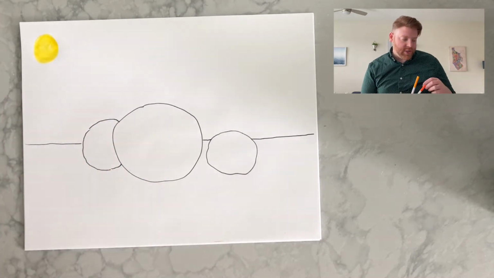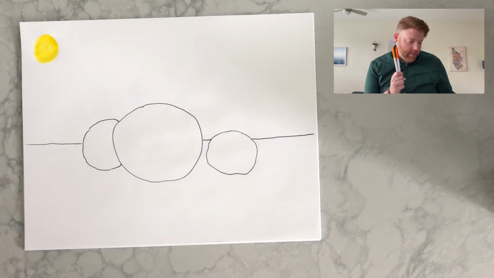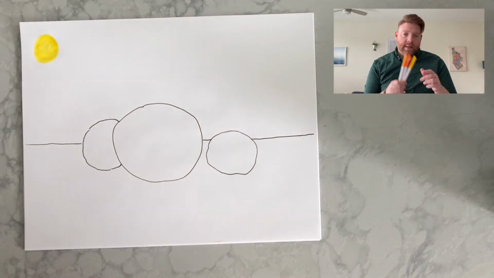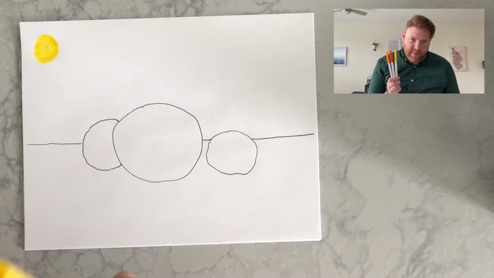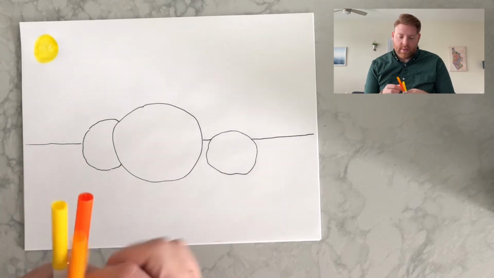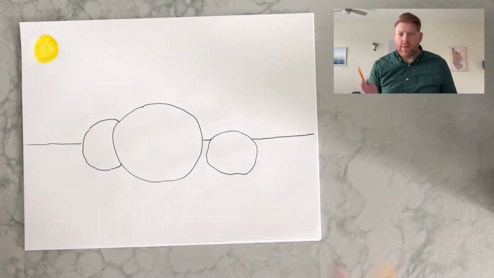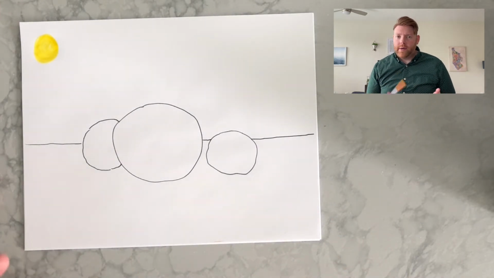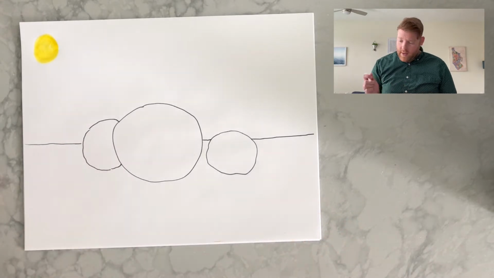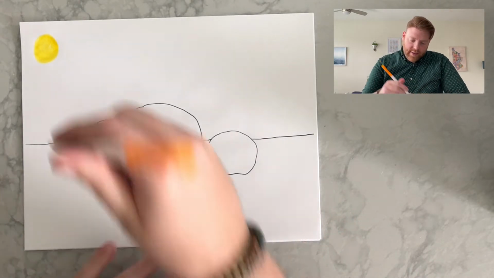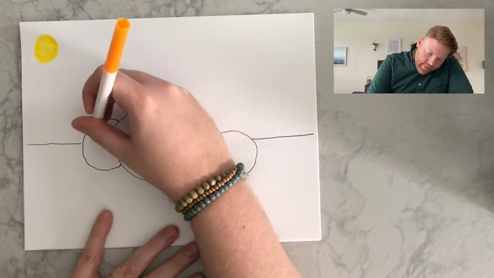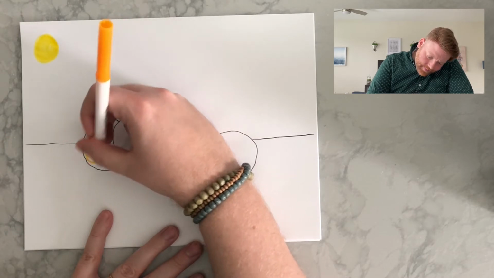So I have some different shades. I've got a darker one, a light one. I'm also going to have a yellow to add maybe some highlights, but I'm going to start with my middle orange. And if you only have one orange, whether it's a marker or a crayon or a colored pencil, that's okay too. All right, so inside my pumpkins, I'm going to start scribbling.